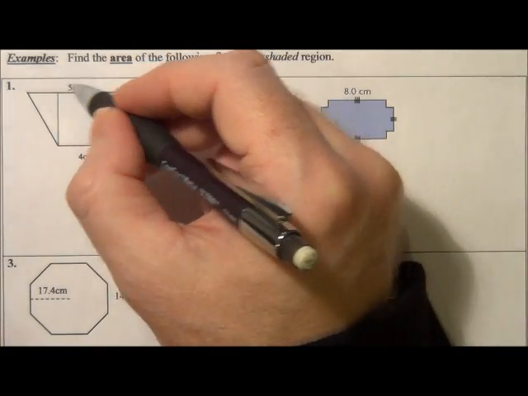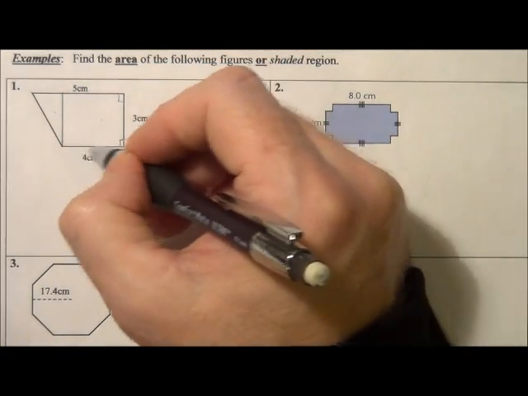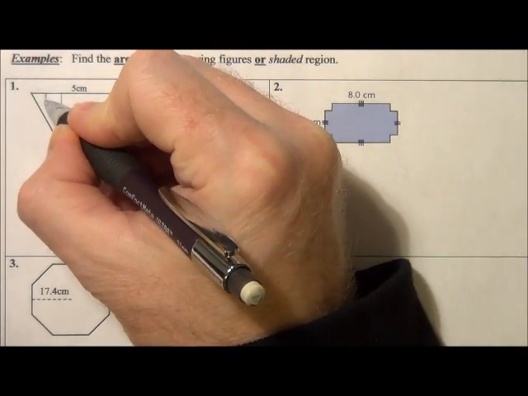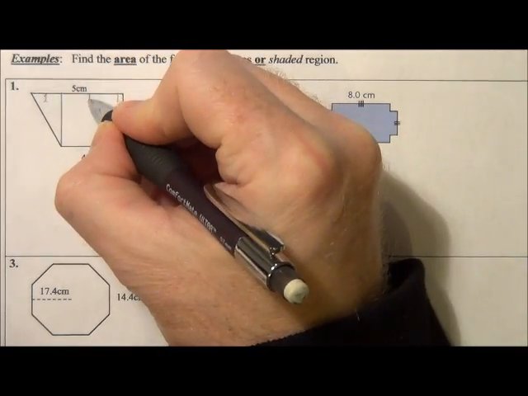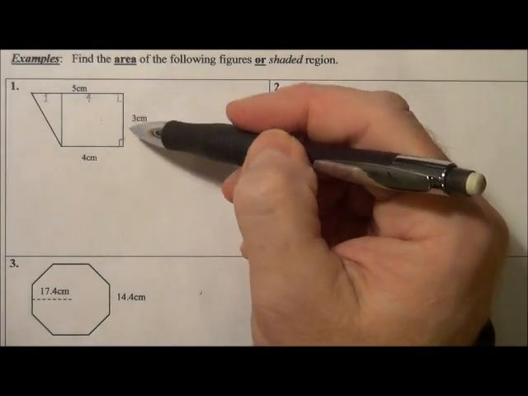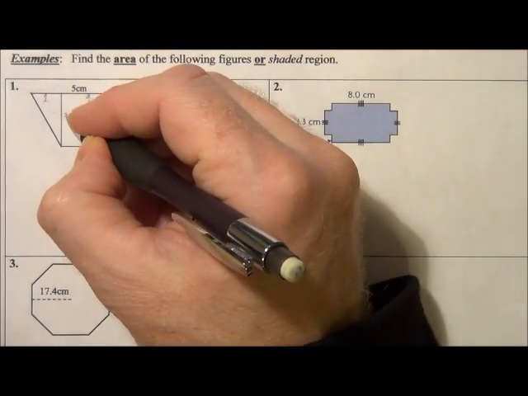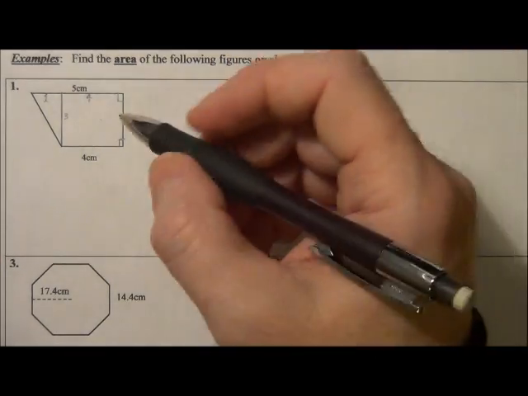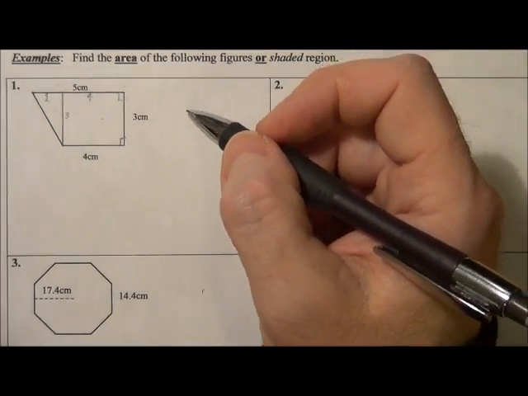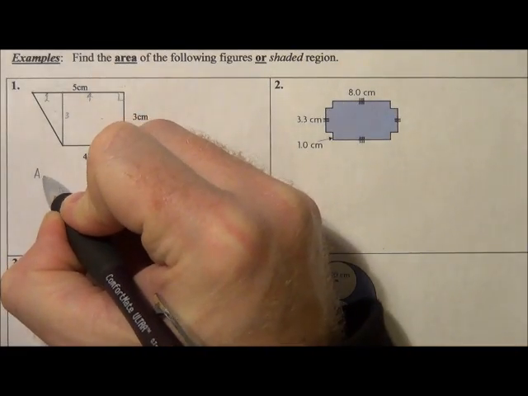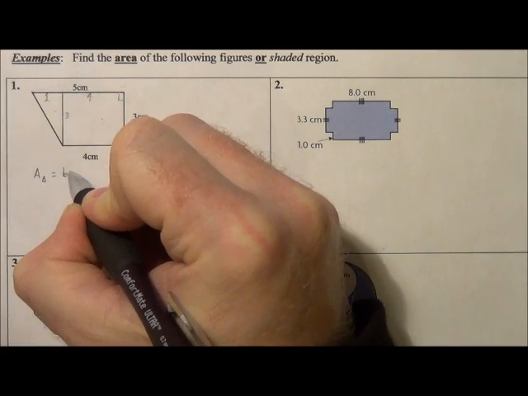If we know the whole length here is 5 centimeters and this length is 4 centimeters, then this extra part here has to be 1 centimeter, where this is 4, to make up the 5 total. This is 3, which ends up being the height of the triangle, which is 3 centimeters. So we can then find the area by combining those two, just like we did with Marco's house on the first page. So the area of the triangle is base times height divided by 2.